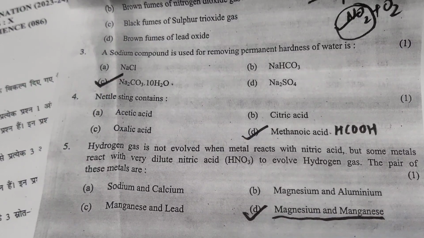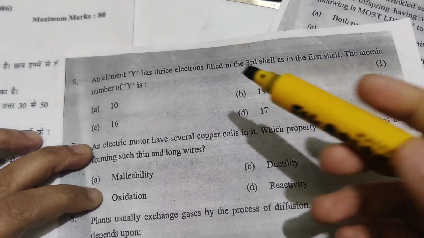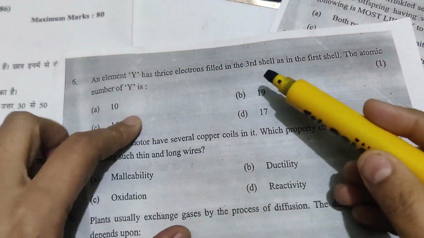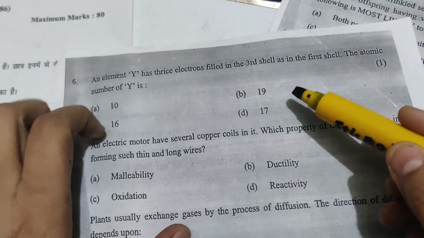But these two metals, when they react with HNO3, evolve hydrogen gas: magnesium and manganese. Now next, question number 6. An element Y has thrice the electrons filled in the third shell as in the first shell. The atomic number of Y is.